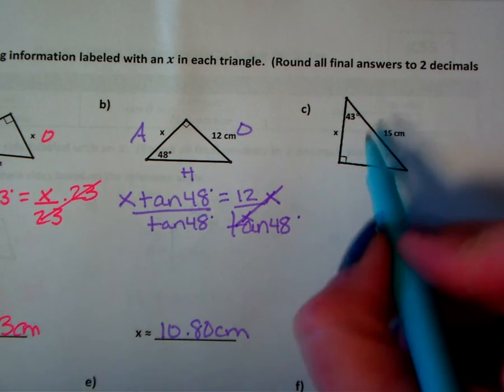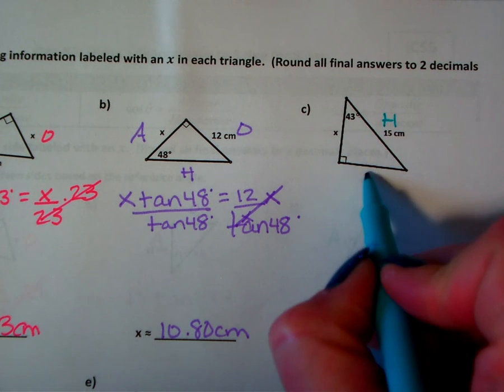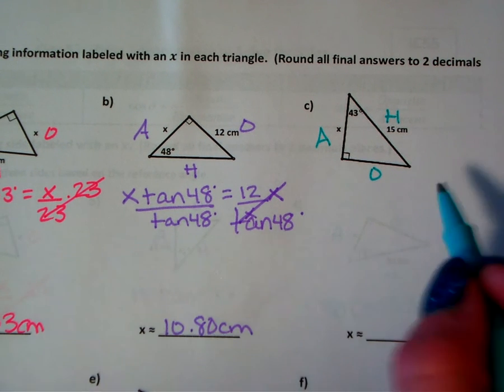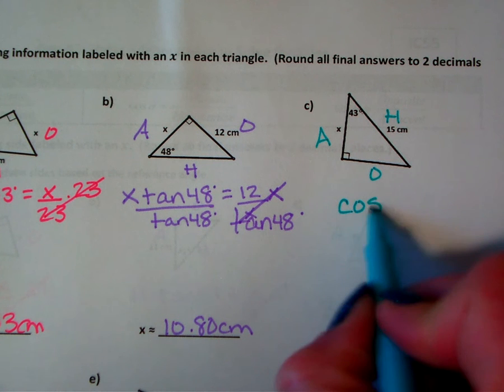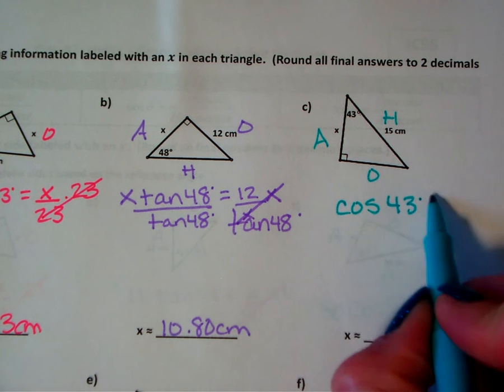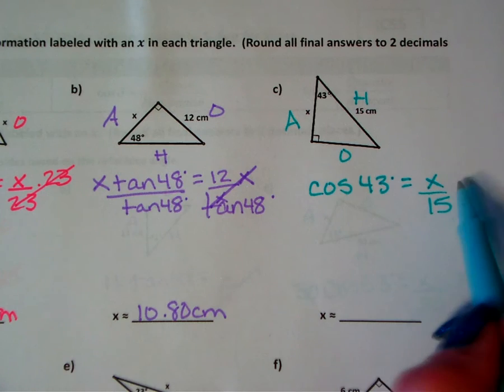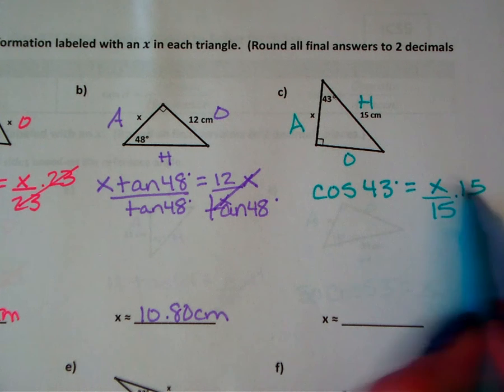Okay, example C. I've got my hypotenuse. From 43, there's my opposite and adjacent. Adjacent and hypotenuse uses cosine, so cosine of 43 degrees is equal to x over 15. So multiplying both sides by 15.